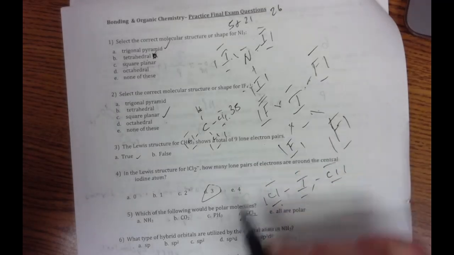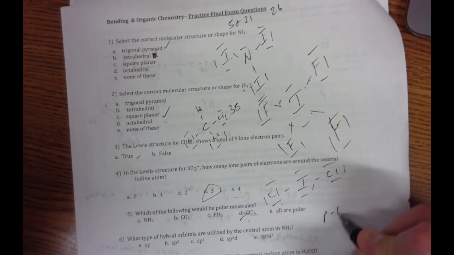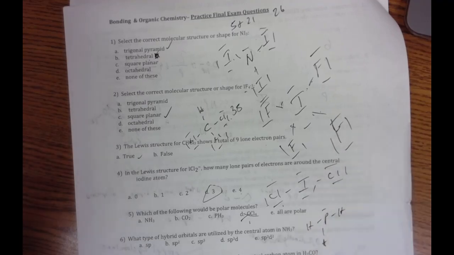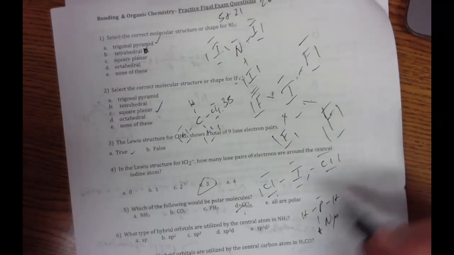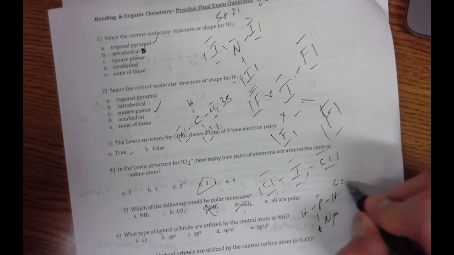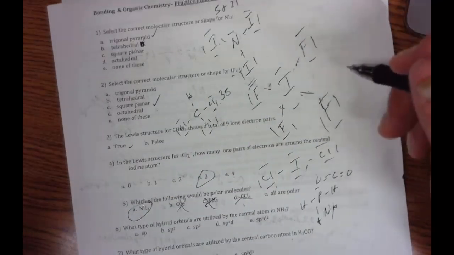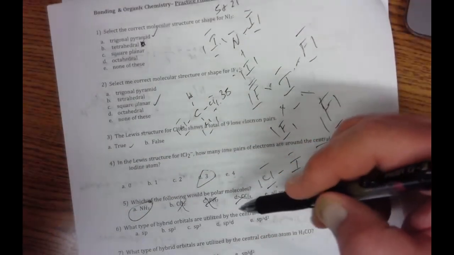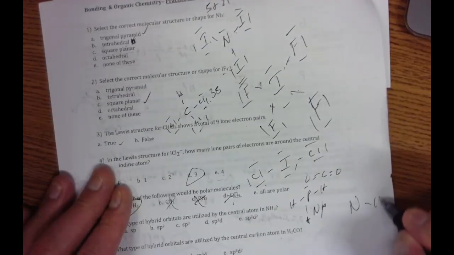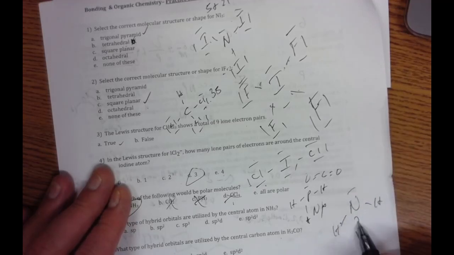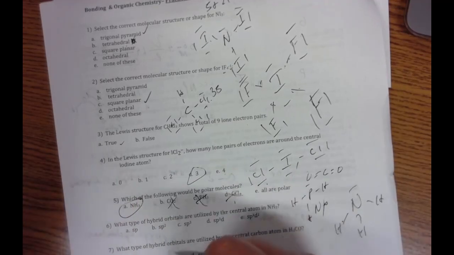Which of the following would be polar molecules? CCl4 will not, because they're going to cancel each other out. PH3, we got to look, is a P-H bond polar or nonpolar? 2.1, 2.1. That's going to be 0, so that's nonpolar. Even if they were polar, it would be a polar molecule. CO2, they're going to pull each other and cancel each other out, so nope. NH3 for sure. What type of hybridization is utilized by the NH3? Well, NH3 would be this right here. 1, 2, 3, 4, sp3 hybridization.